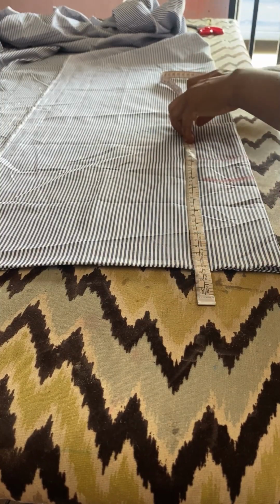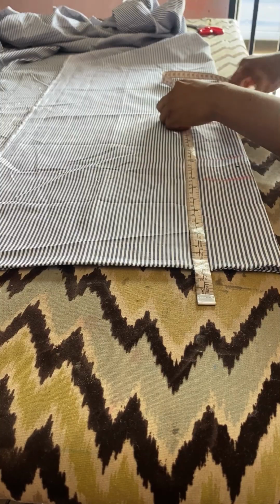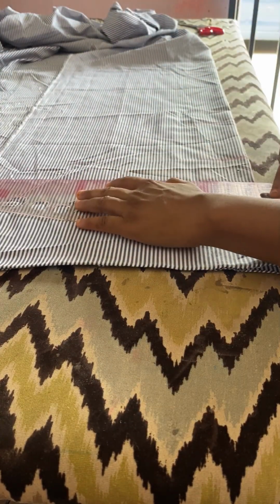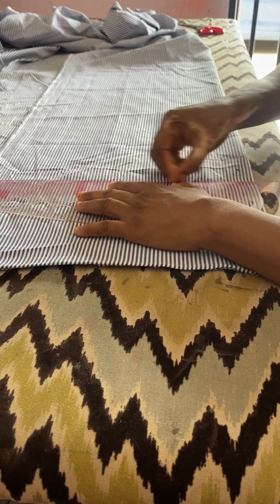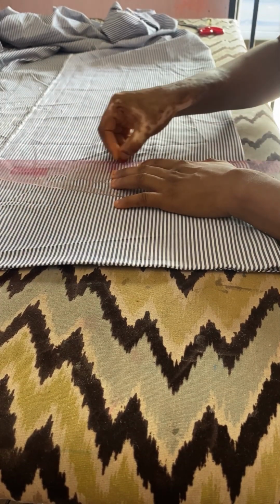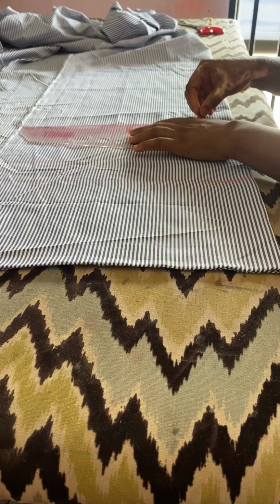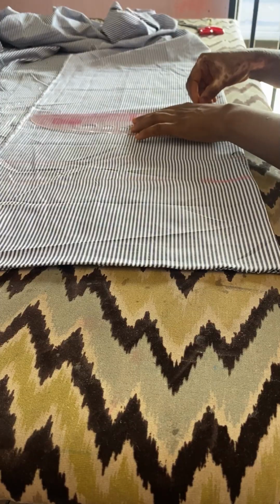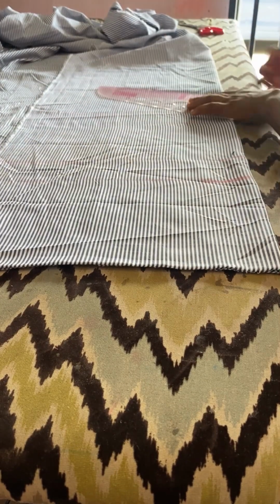So if you want to get your crotch measurement, if it's for a high waist trouser, you just divide your hip by 4 and add 1.5 or 2 inches allowance. Or if it's a low waist trouser, like it's not high waist, you can just use your hip measurement and add just half an inch. That's if it's not high waist.